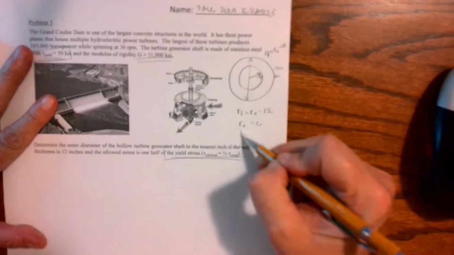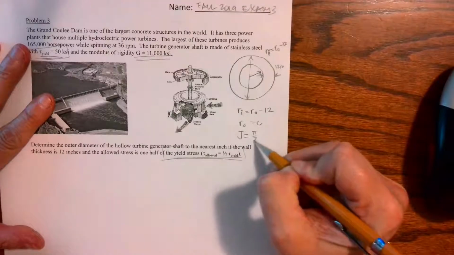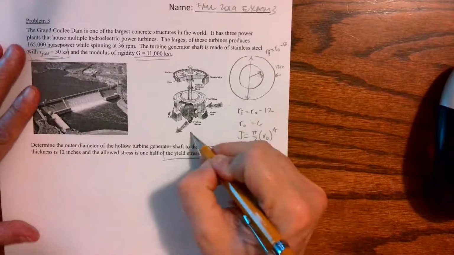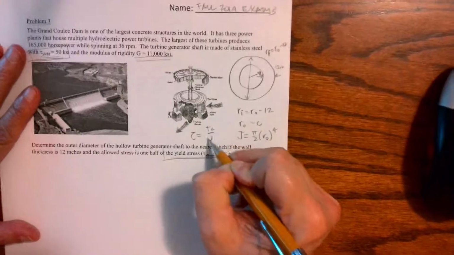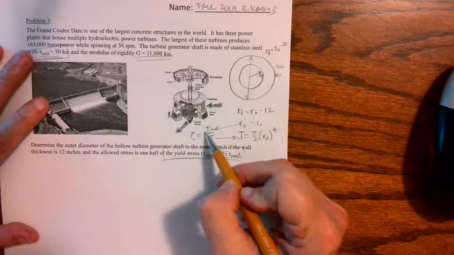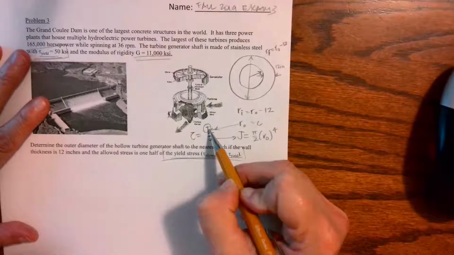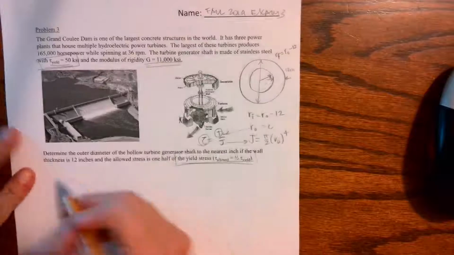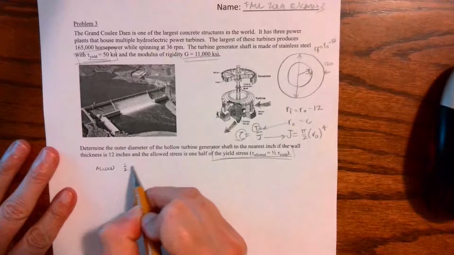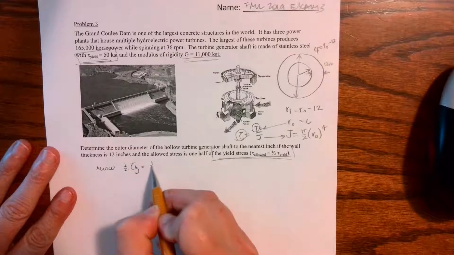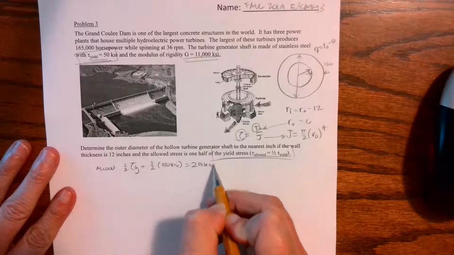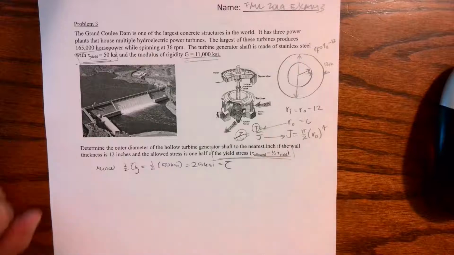And so I know I'm probably going to have a J, which is pi over 2, radius outer to the 4th. And if I'm looking at shear stress, I have TC over J. So I have that. I'm told horsepower, so I can get to torque from horsepower, and I have an allowable. So the first thing I'm going to do is I have an allowable of 1/2 yield. So I have 1/2 of 50 KSI, and that gives me 25 KSI. And that's going to be the stress that I can use in my design.